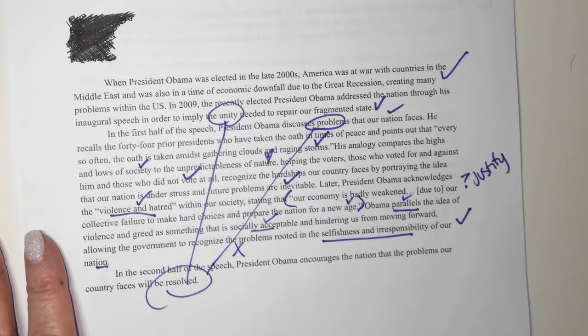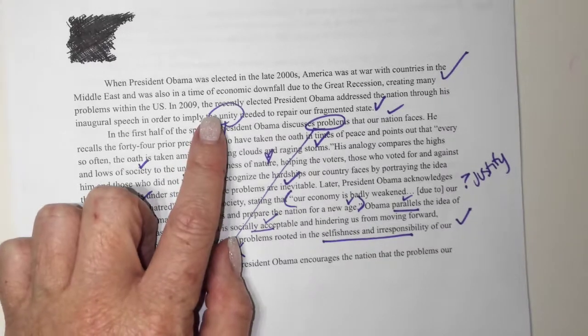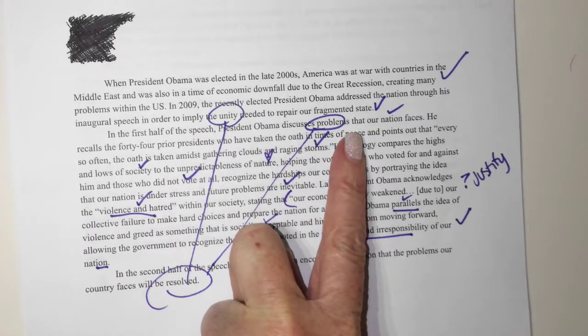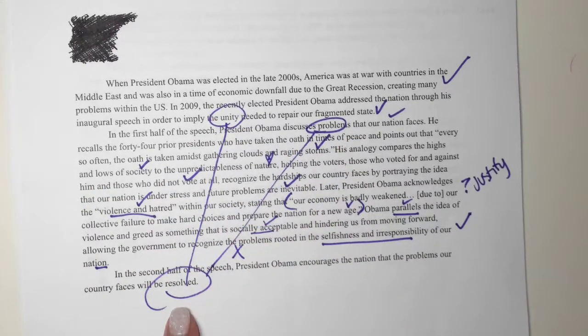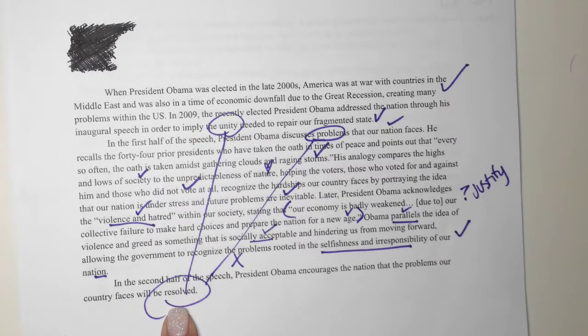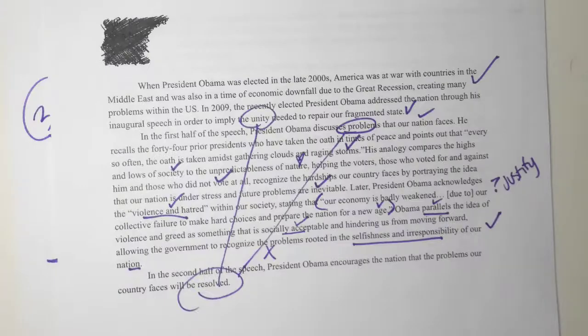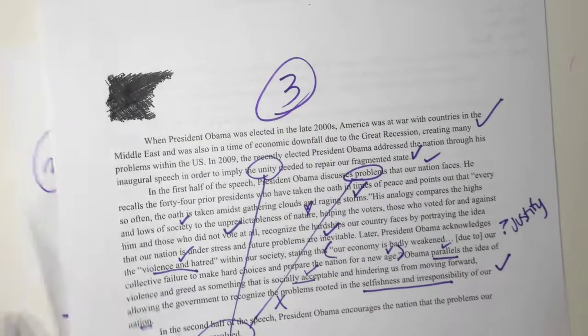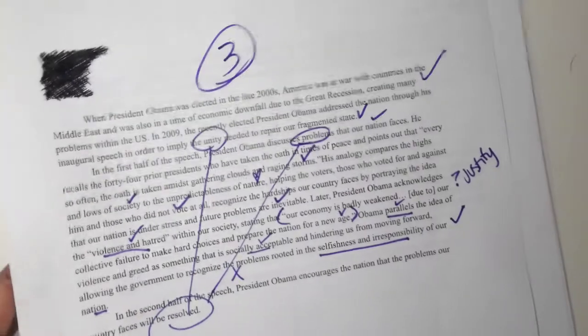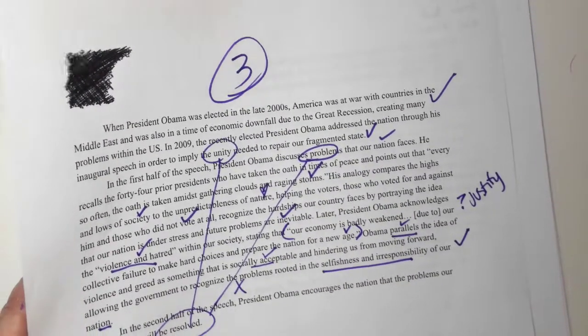Does what I prove in my body paragraph support the big idea of my assertion? Do my two assertions prove my big idea in my thesis, right? So how do we achieve unity? Through addressing our problems. How do we achieve unity? Through our resolve to fix them. Works for me. Upper half, lower half? I'd say that's a solid 3. Could it be higher with another paragraph? Yeah. If we continued on.